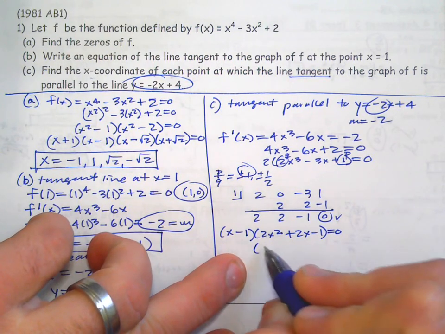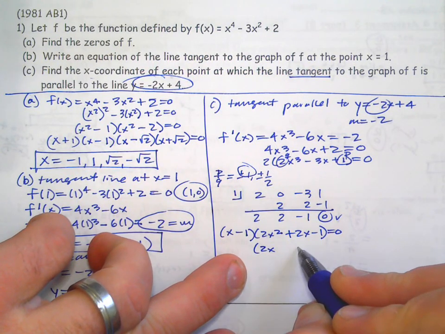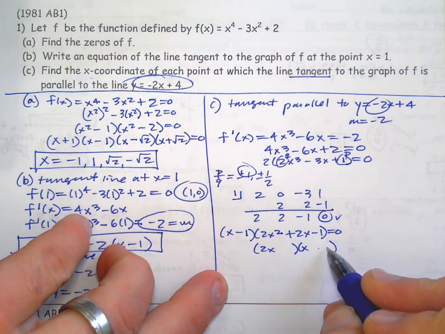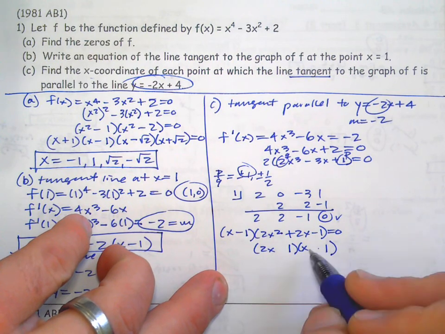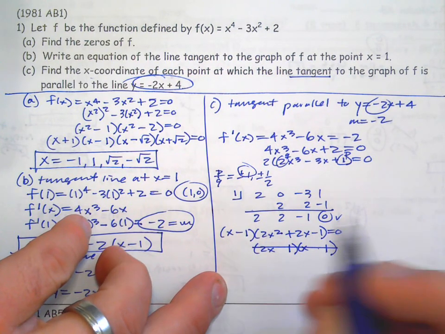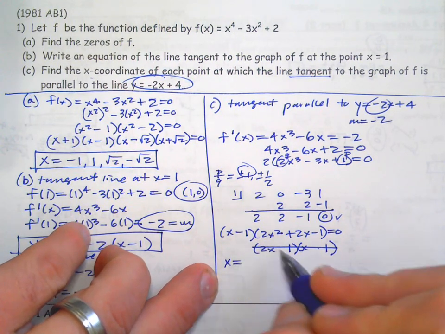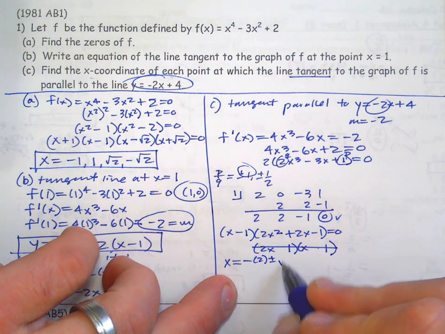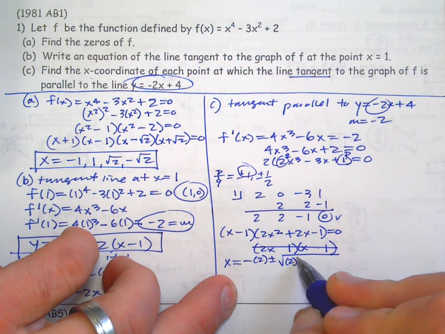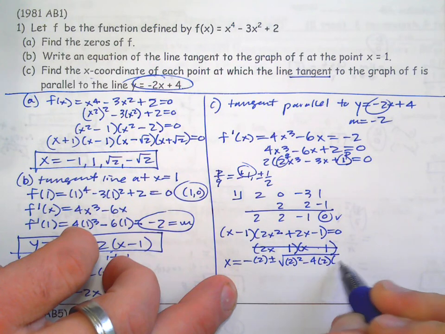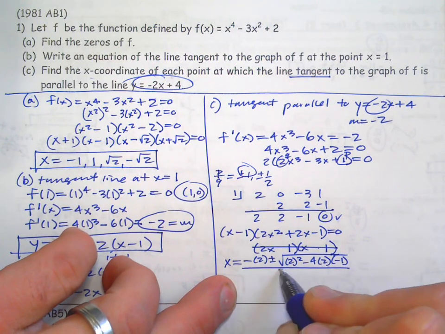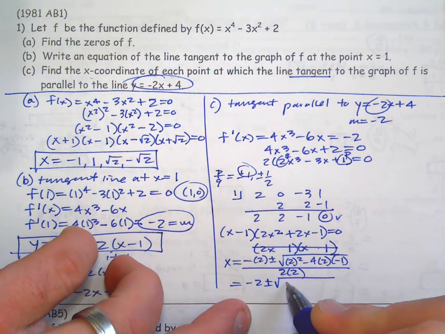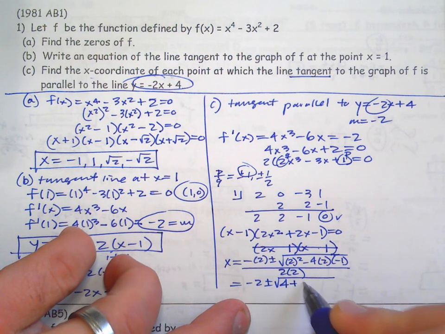Hopefully at this point we could just factor this one, we don't need to use the rational root theorem, but we need a pair of terms that multiply together to get negative 1. So they've got to both be 1s, one negative, one positive. How do we get 2x? We can't. That's fine. We just have to use the quadratic formula. Negative b plus or minus square root b squared minus 4ac, all over 2a. So negative 2 plus or minus the square root of 4 plus 8.